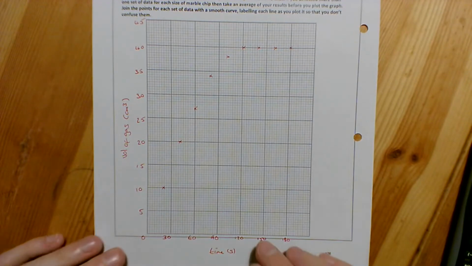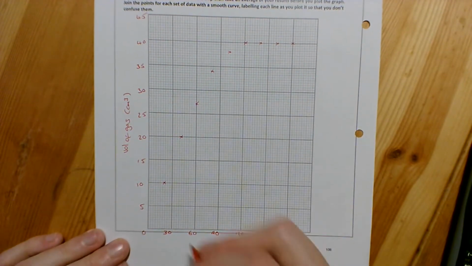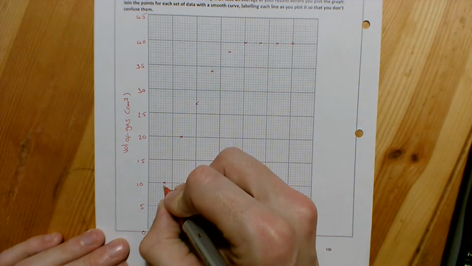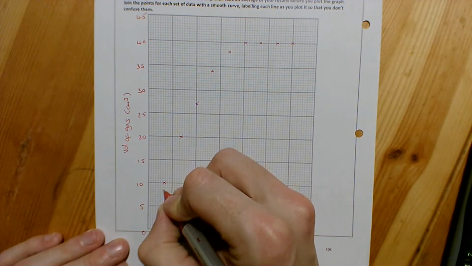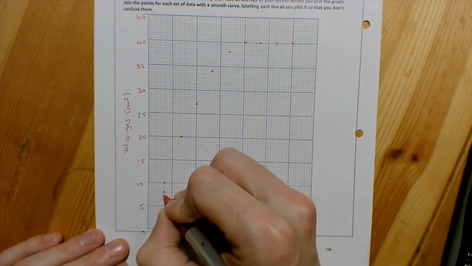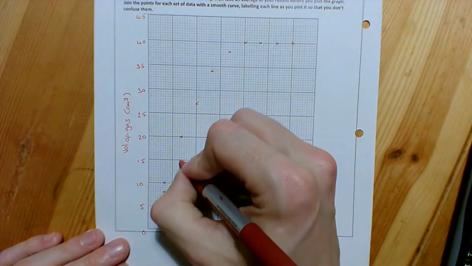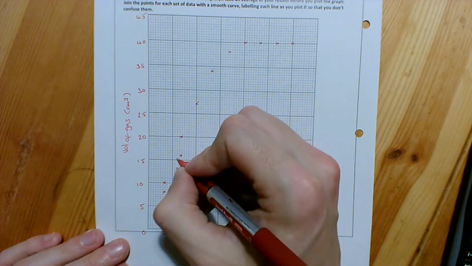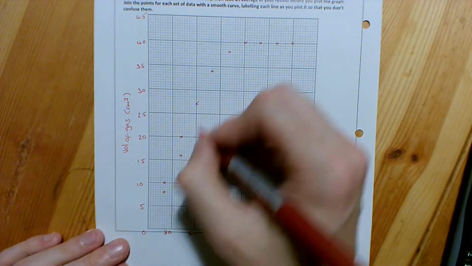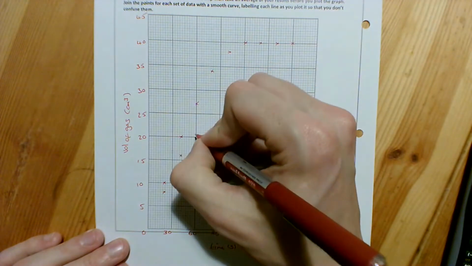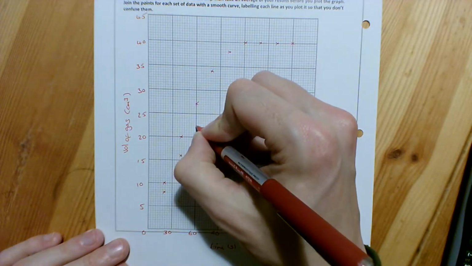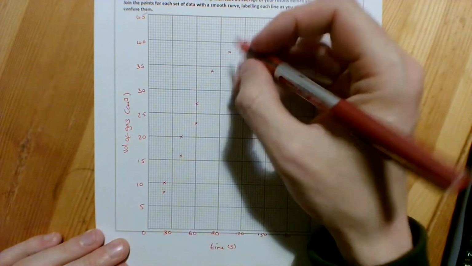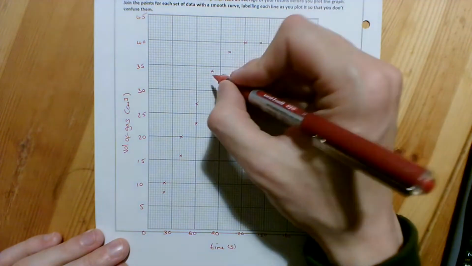Our medium marble chips, so at 20 it is 8. At 40 it is 16. At 60 it is 23. At 80 it is 28.